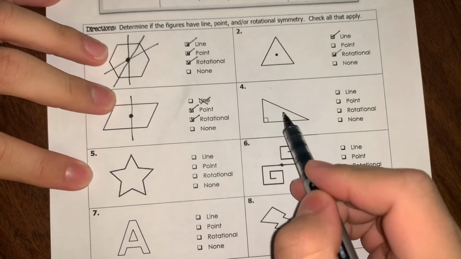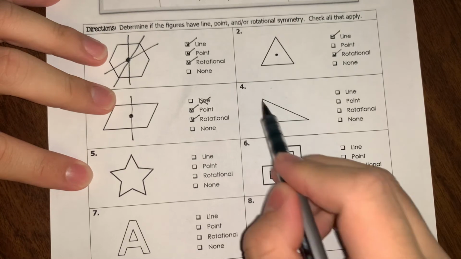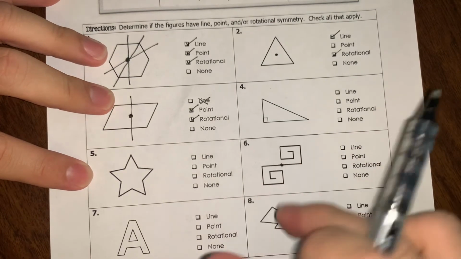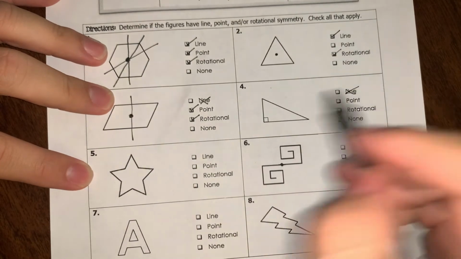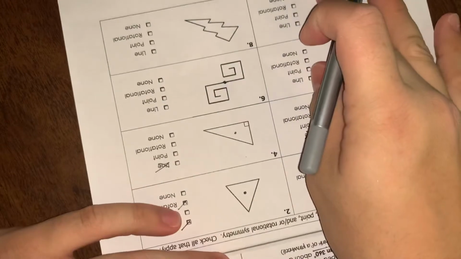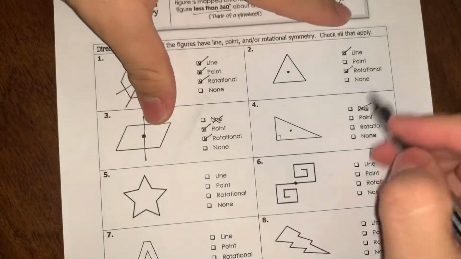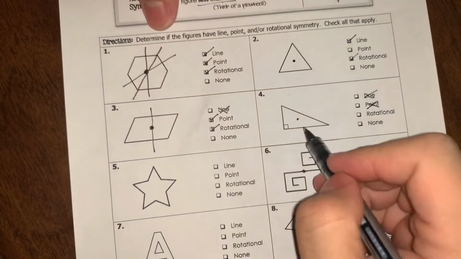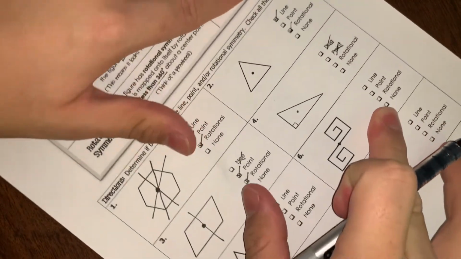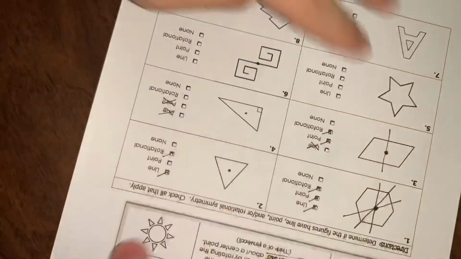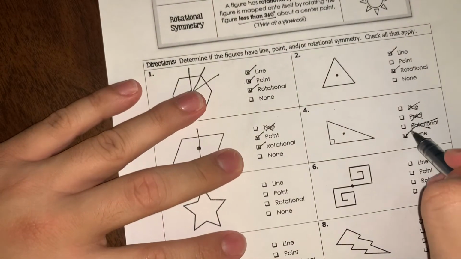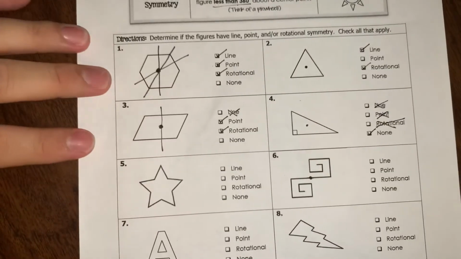Okay, and then let's look at this triangle right here. So let's see, is there line symmetry anywhere? Trying to think. I don't think there's any line that I can draw through this to where it'll fold onto itself. So it definitely doesn't have line symmetry. Does it have point symmetry? If I rotated this 180 degrees, it does not look like it originally did. So no point symmetry. All right, let's see if it has rotational. If I rotated this at any point, will it look exactly like it did originally before I get back to 360 degrees? Not necessarily. So this is one of those cases where you have none.